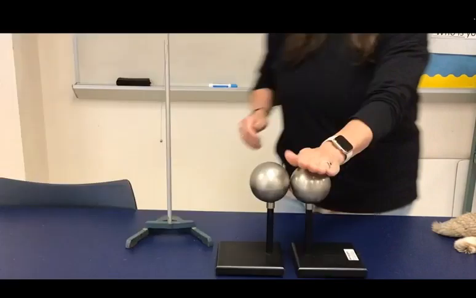So let's take a look at a demonstration with some of these ideas. Here I have two metal spheres that are in contact with one another, and I have a tiny little ball, called a pith ball, that's hanging from a rod. Now the first thing I'm going to do is ground out all three and make sure that none of them are charged.